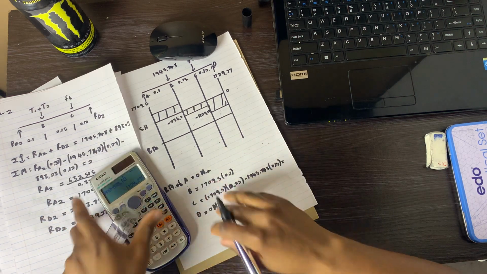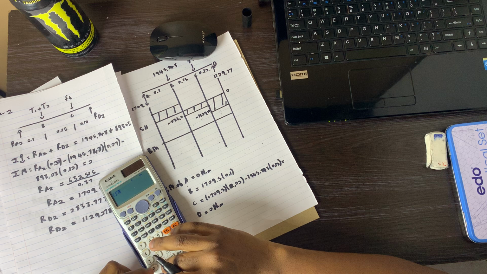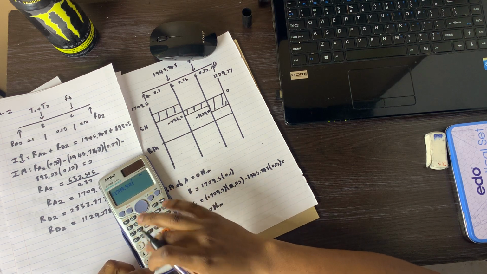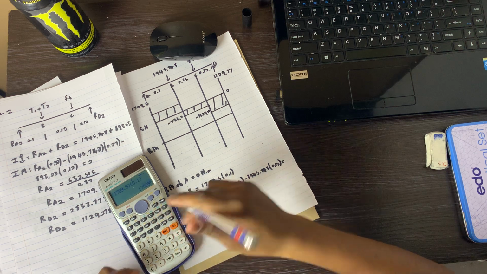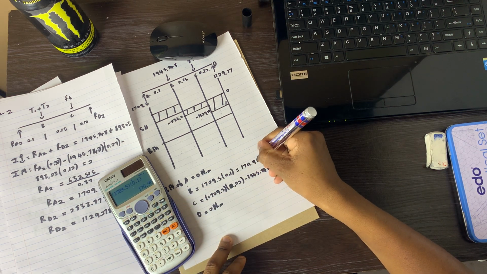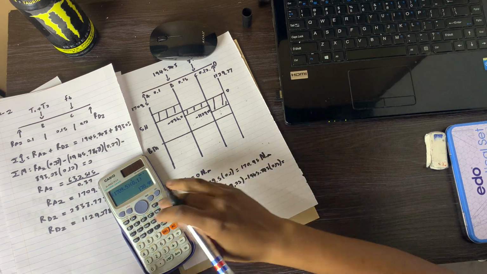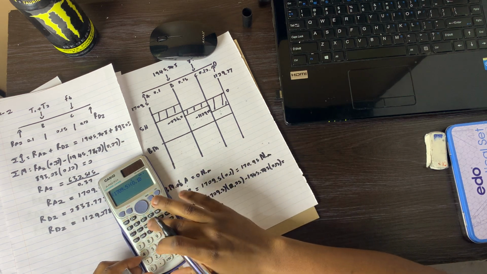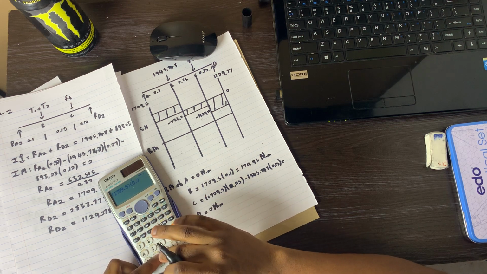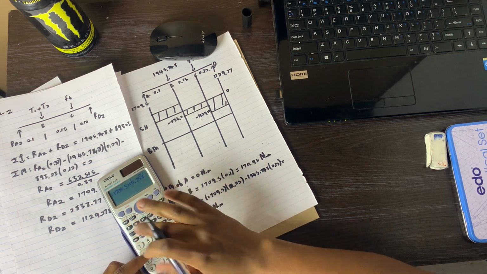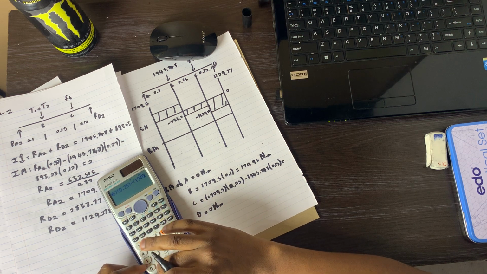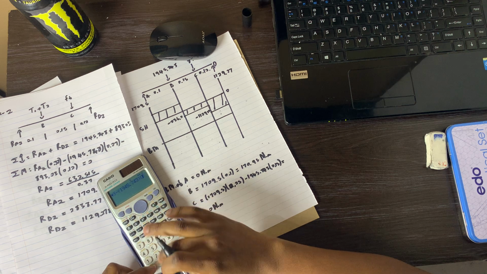So 1709.5 multiplied by 0.1 is 170.95 Newton meter, right? And then 0.25 minus 1945.743, 0.15.